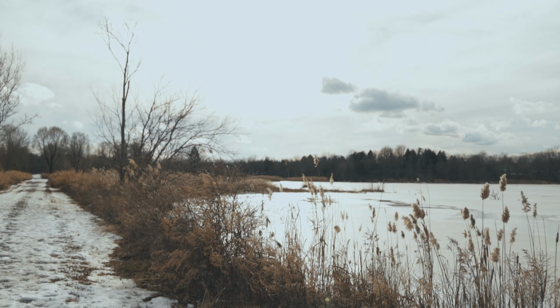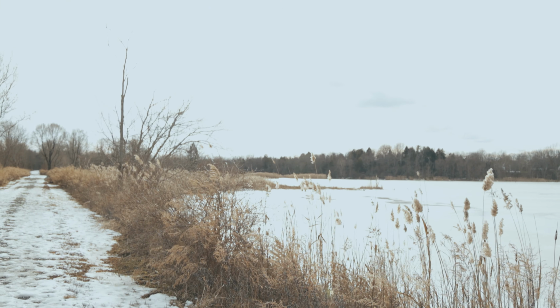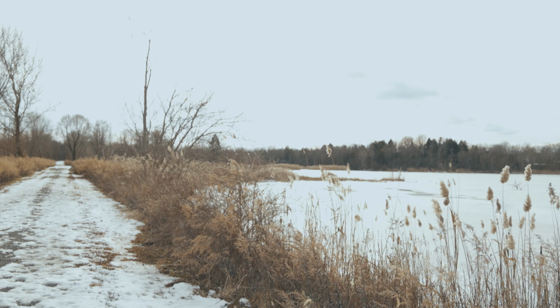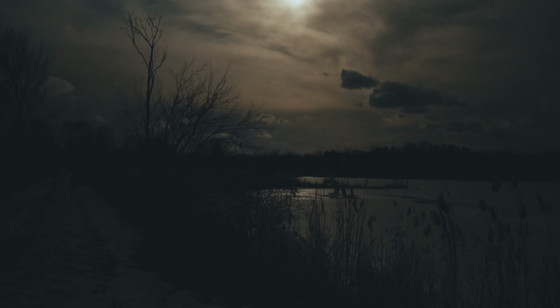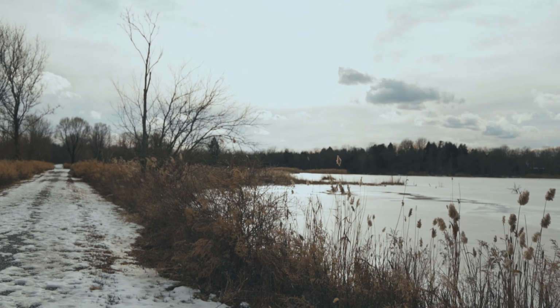Now, real quick, here's a little video just to show, without changing any settings, what an ND filter can achieve. All right, so you can kind of see the benefits for video, but this can also improve your photography.